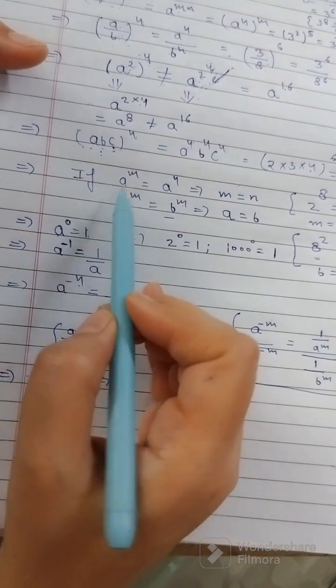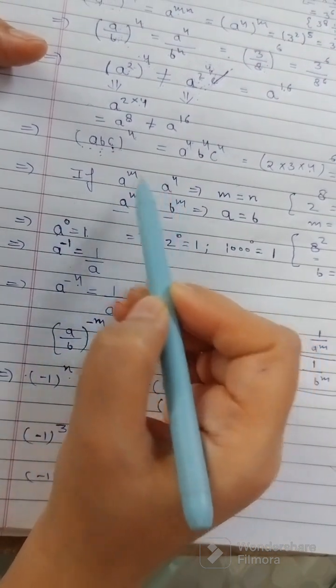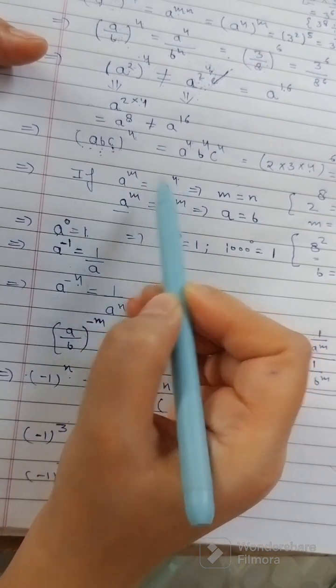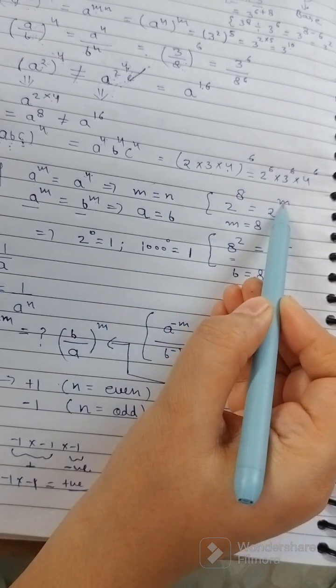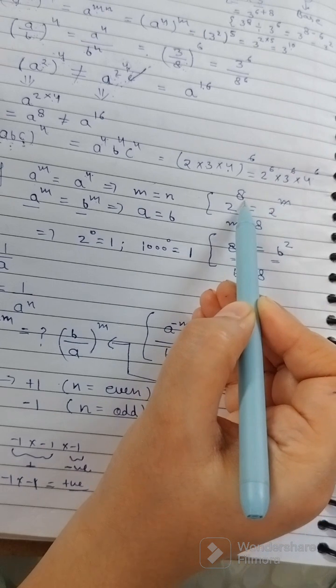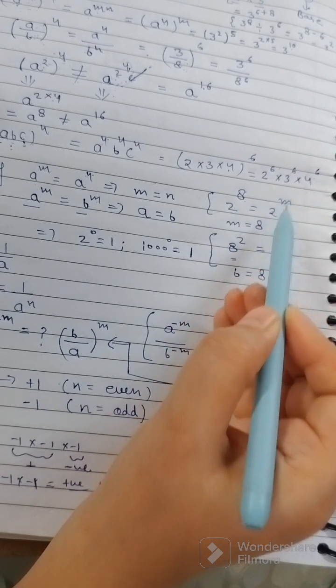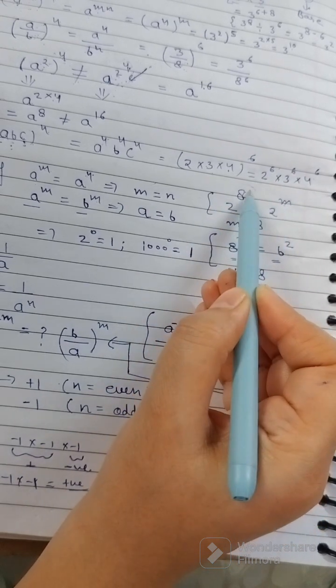Now next, when the base is the same and the power is different: if 2 raised to power 8 is equal to 2 raised to power n, then n has to be equal to 8, because there is no other number which can give the same result.